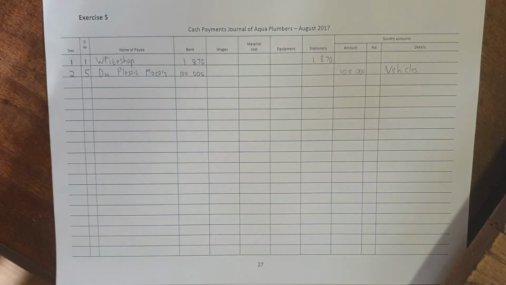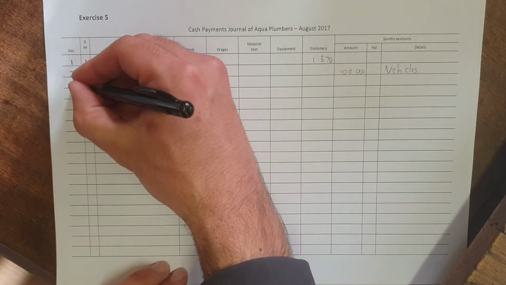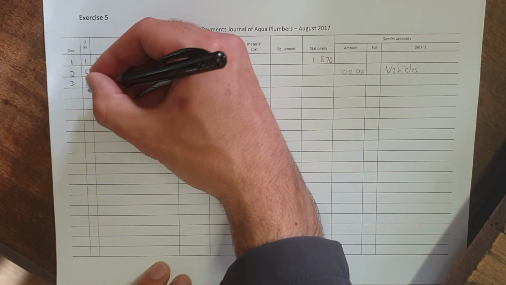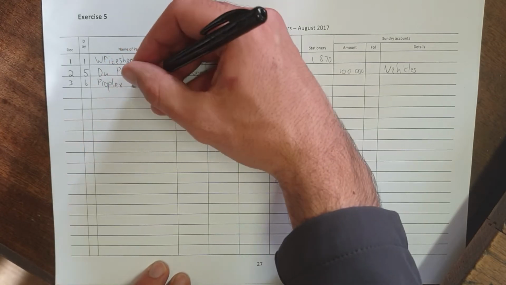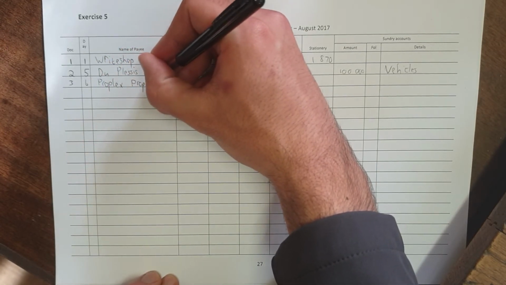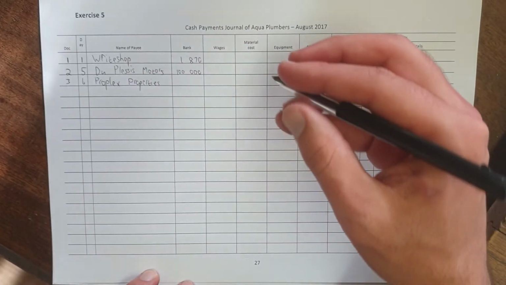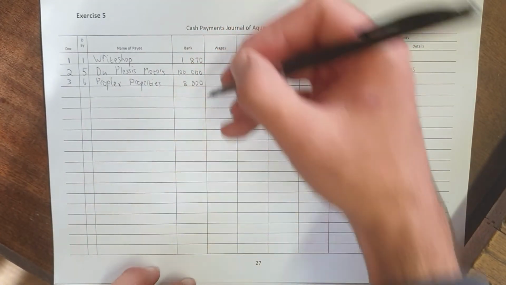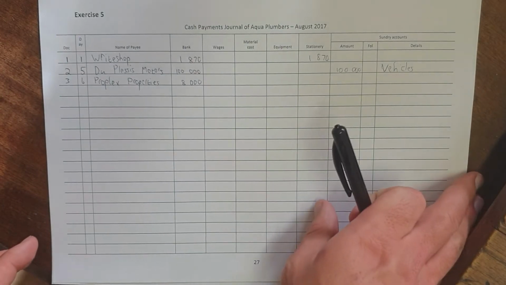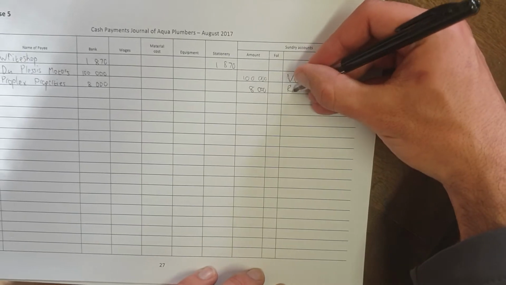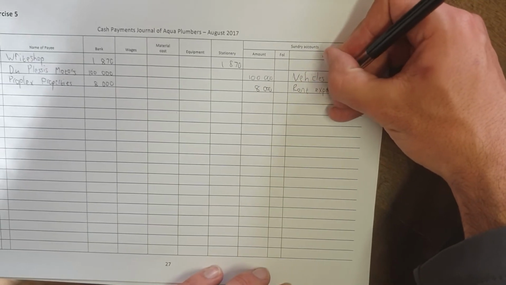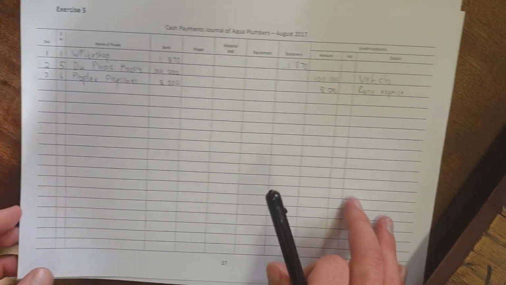Okay. Then on the 6th, they tell us we paid Proplex Properties by check for rent for the month, 8,000. So we just continue with the document number 3. It was on the 6th. It was for Proplex Properties. Excuse the noise in the background if you can hear it. It's 8,000 Rand, and what was it for? It was for rent. Now we don't have a column for rent, so we're going to write it in the sundry accounts, 8,000, and it was for rent expense. Remember to write expense because we can also get a rent income, so don't just write rent.